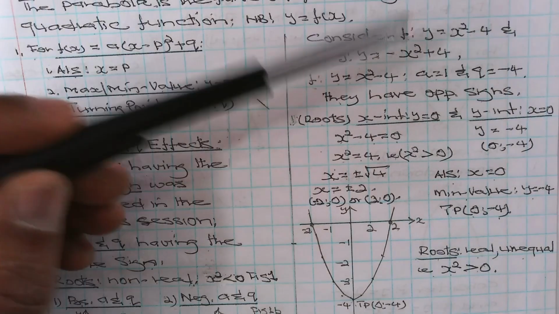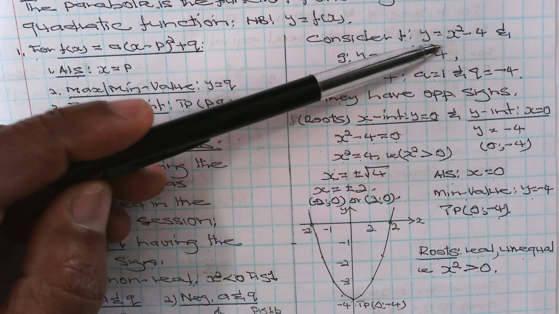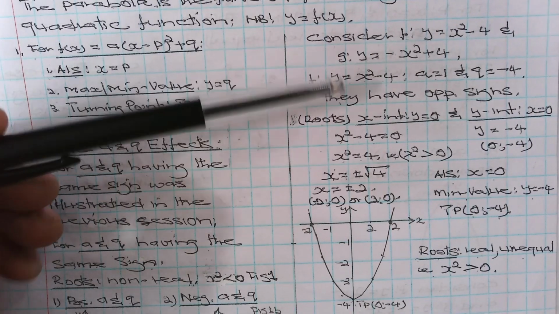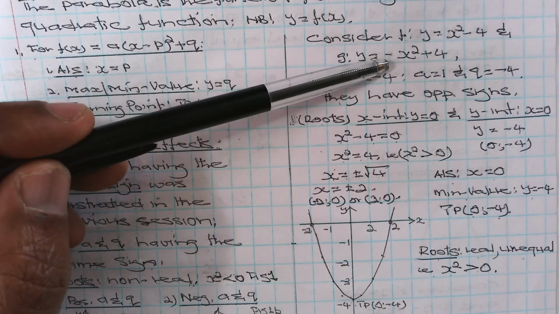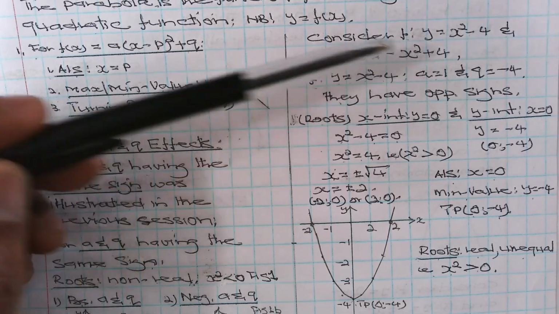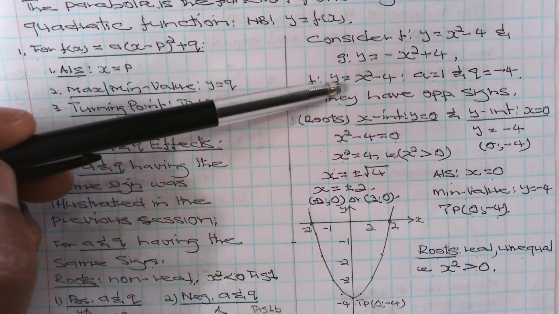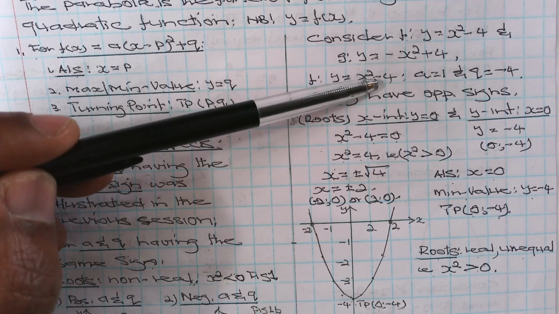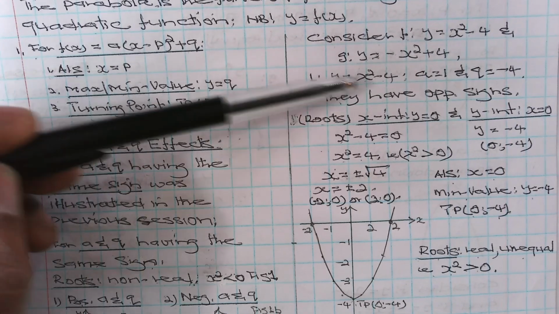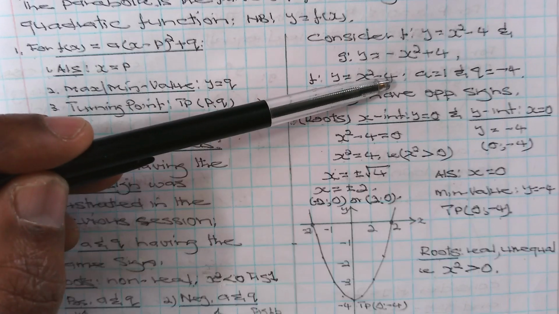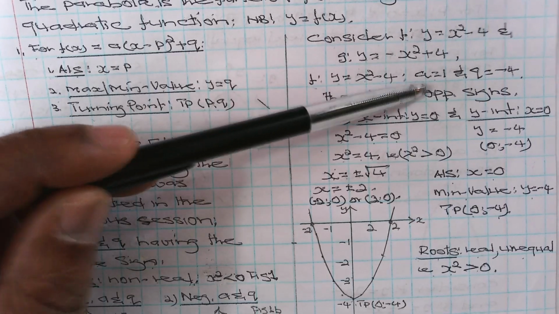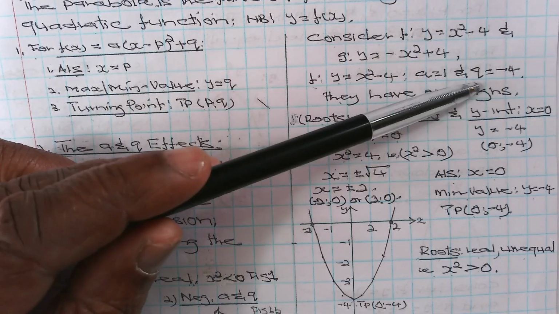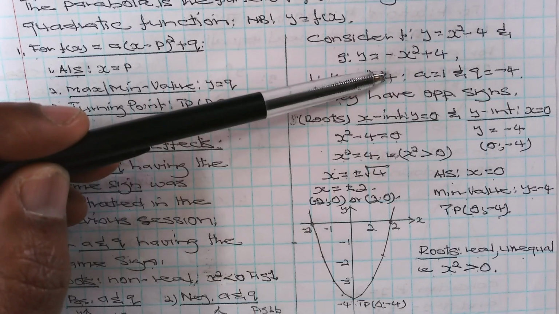The graph of f, which is y equals x squared minus 4, and of g, which is equal to minus x squared plus 4. f is y equals ax squared minus 4, meaning that a value is positive and q value is negative.